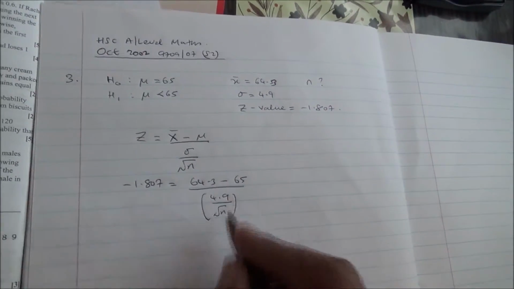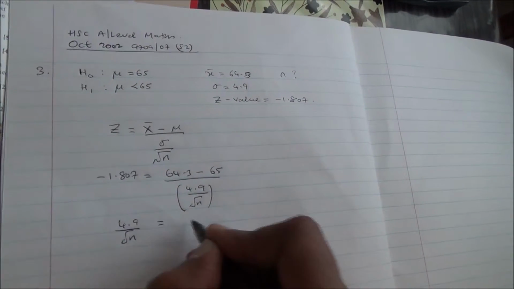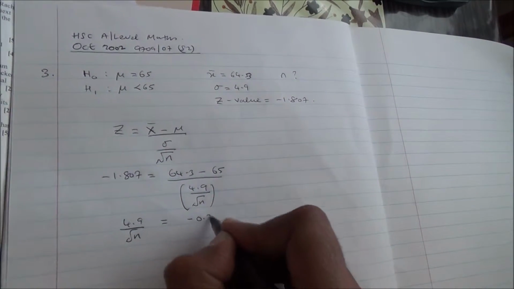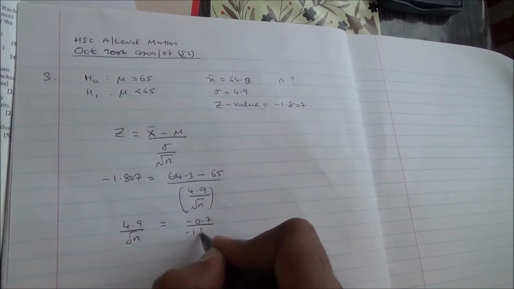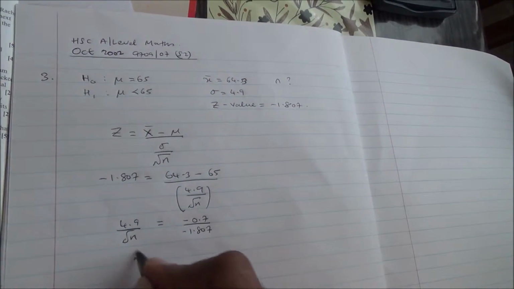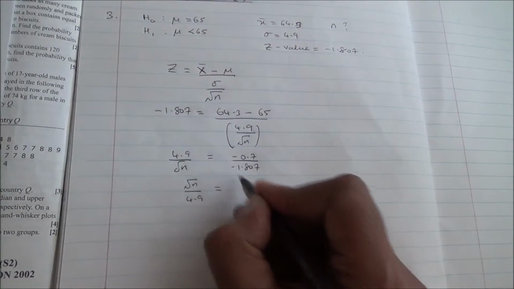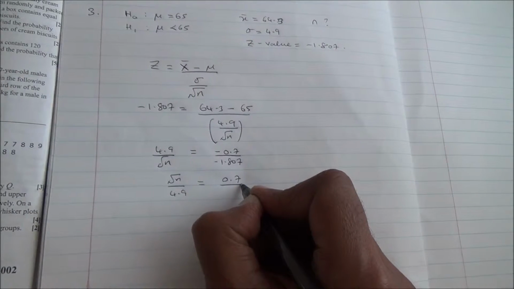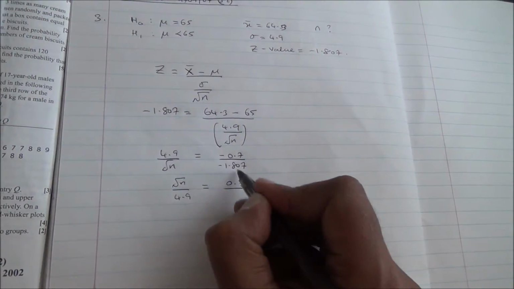This goes on the other side, becomes multiplication, so we have 4.9 over the root of n is equal to 64.3 minus 65, which is minus 0.7.